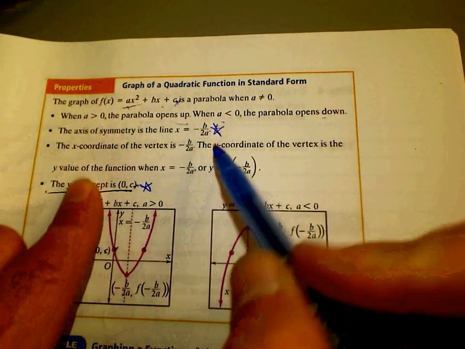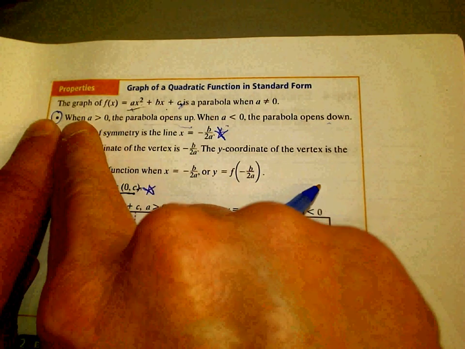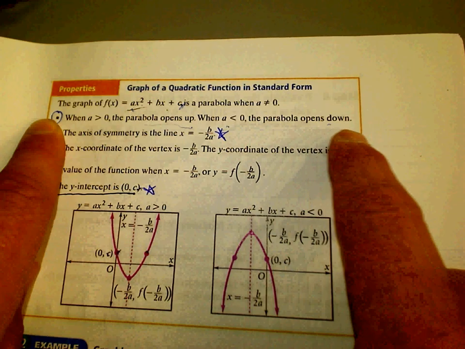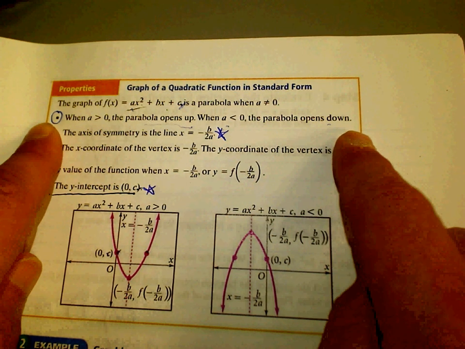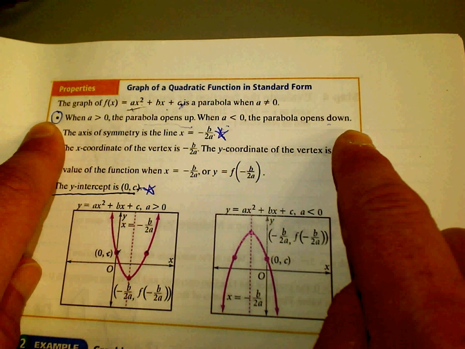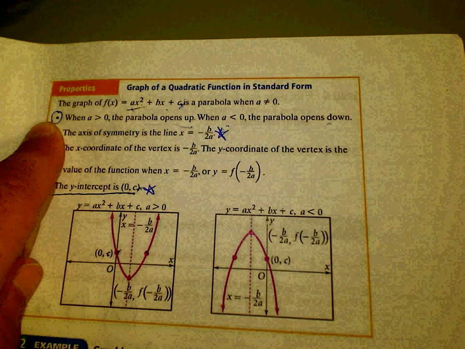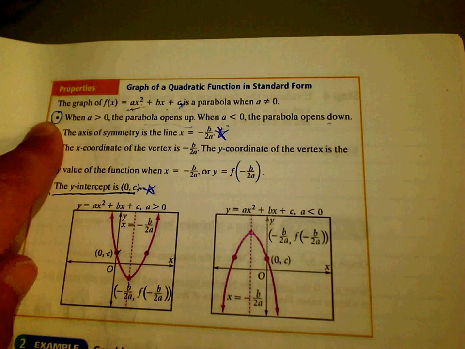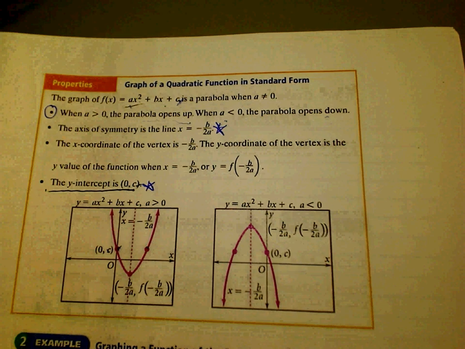First off, come up here, circle this first bullet point. When a is greater than 0, the parabola opens up. When a is less than 0, the parabola opens down. This is just like the absolute value V graph. Positive a's, the V graph opened up, right? Negative a's, the V graph would be flipped or reflected and opened down, right? Same thing on the parabolas.